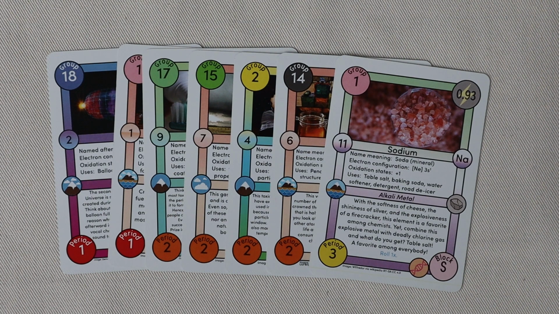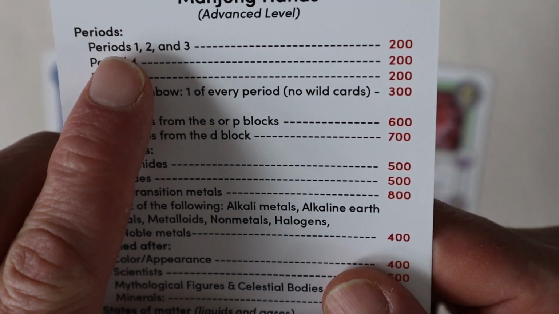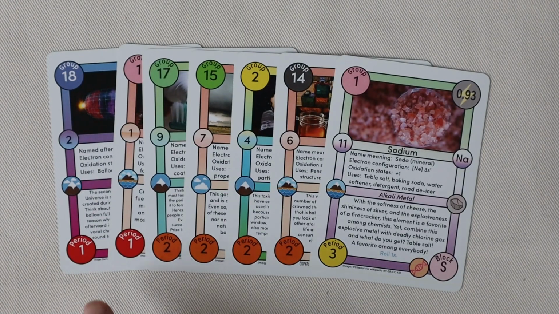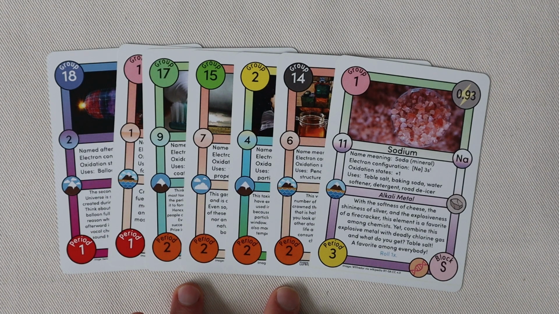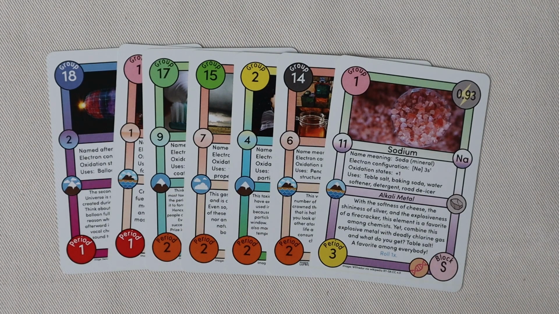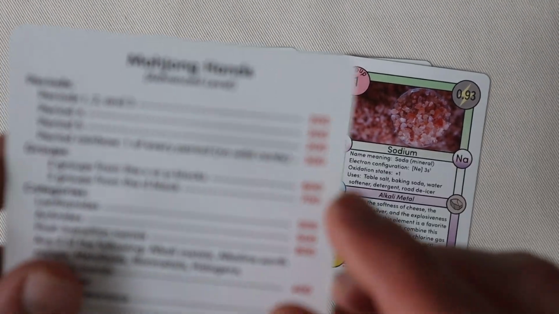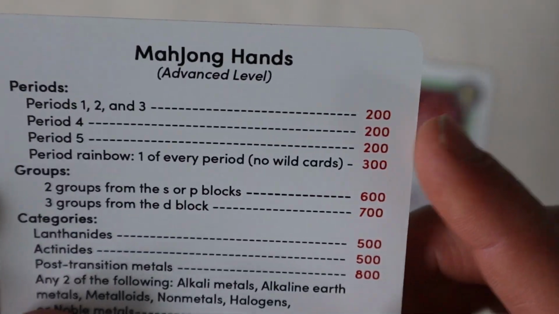For example, one of the hands you can go for is all cards in periods 1, 2, and 3. Here we have an example of that hand. You have 2 cards in period 1, 4 cards in period 2, and 1 card in period 3, for a total of 7. Then you would win that, and you would get the associated number of points, 200.